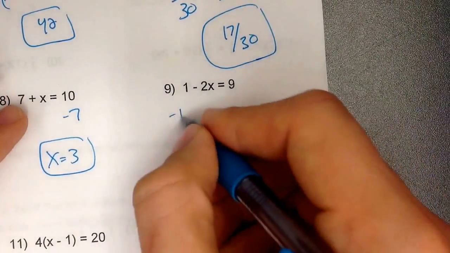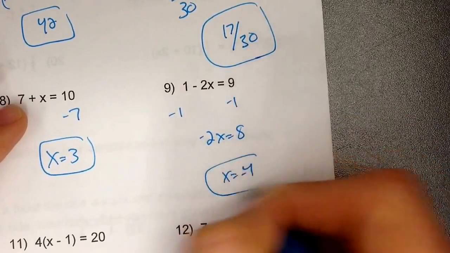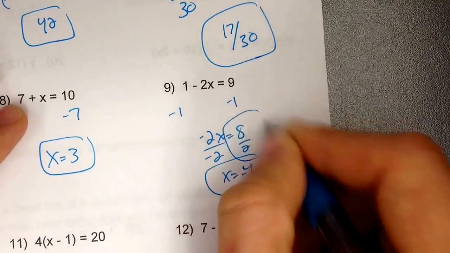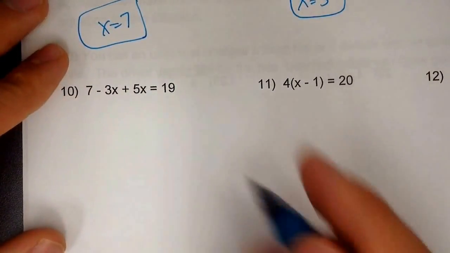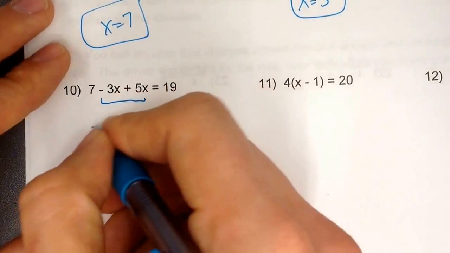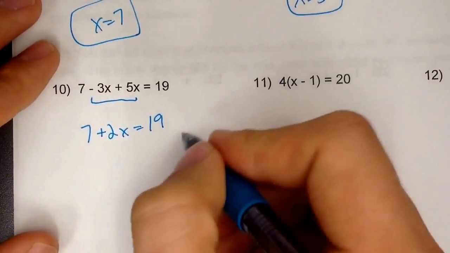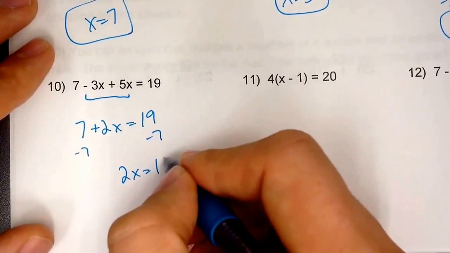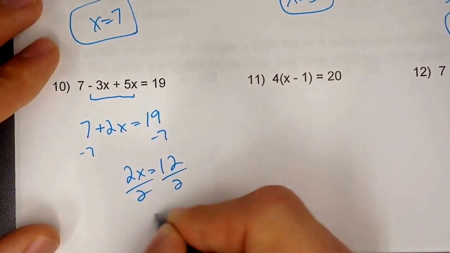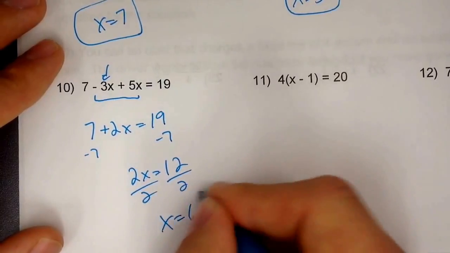On this one, pull the 1 first, you'll get negative 2x is equal to 8, x is equal to negative 4 after you divide both sides by negative 2. Really make sure that you watch those negatives. They will sneak up on you from time to time. For number 10, the first thing I'm going to do is push these two together. I'll get 7 plus 2x is equal to 19. That way I get that out of the way, don't have to worry about the negative anymore. And I can pull that 7 and divide my 2 off in relative peace and comfort. I really don't like having those negatives hang around if I can avoid it.